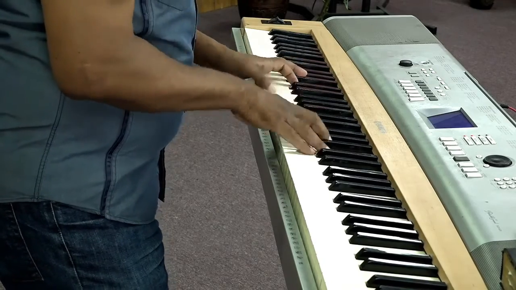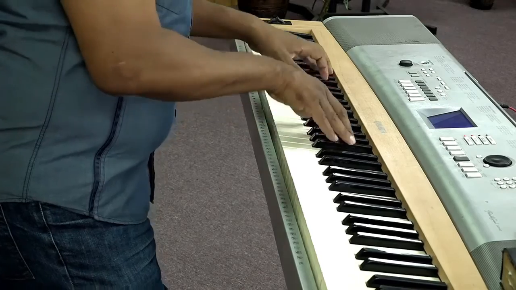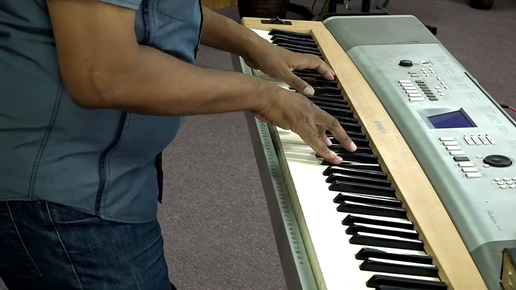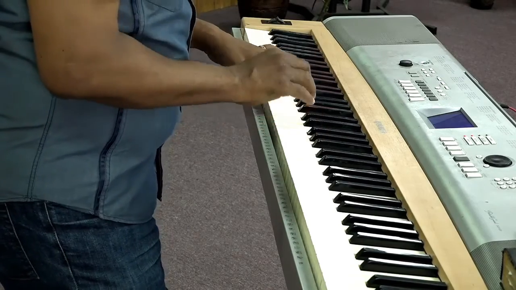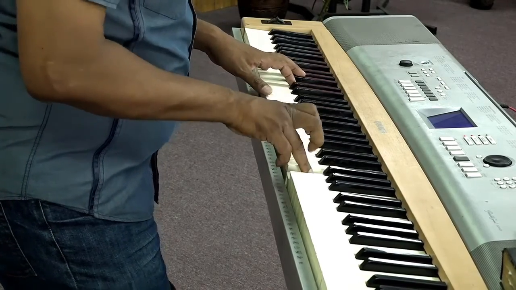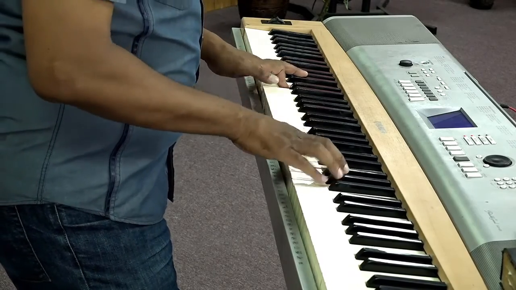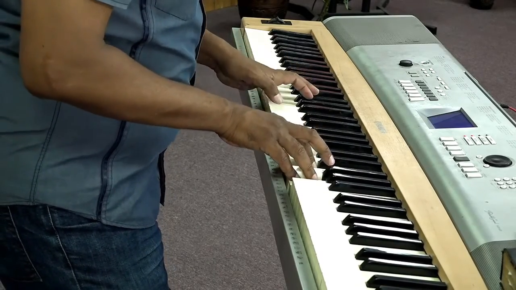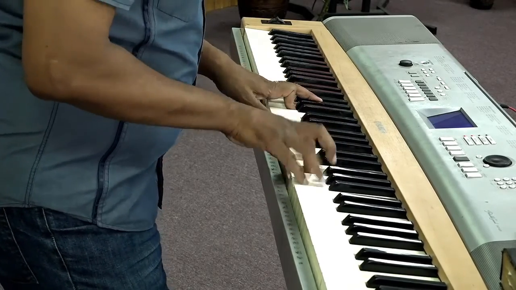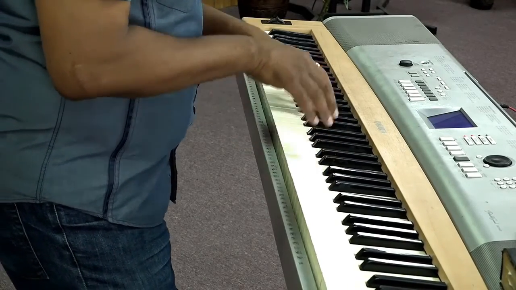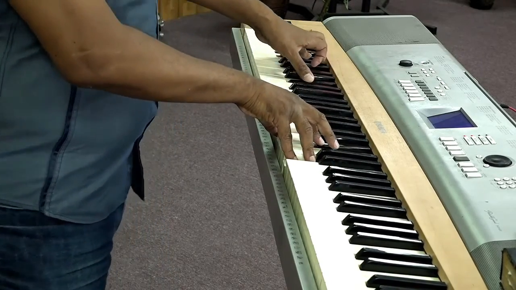F, 5, G minor 6, E flat, which is 4. Then we go to our next scale, which is our last one, which is F. Then C, 5, D minor, which is 6, and B flat, which is 4.